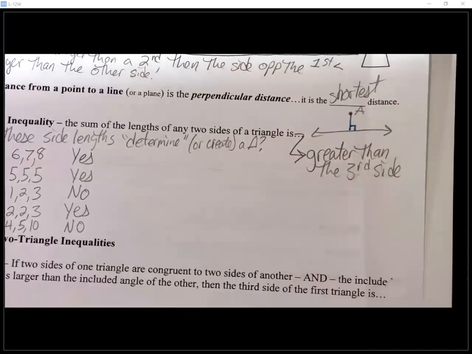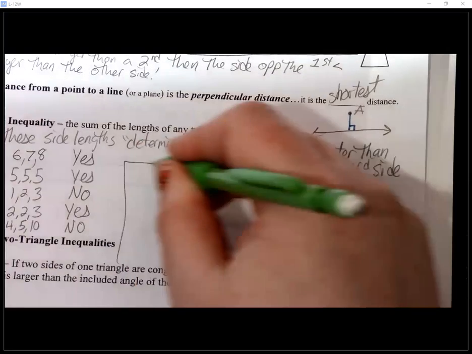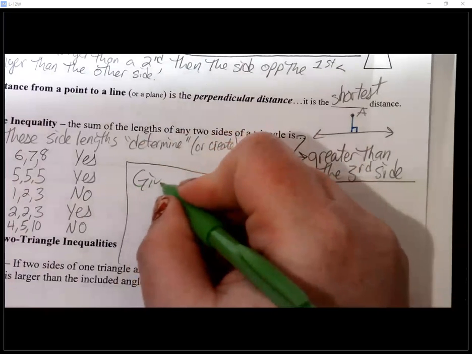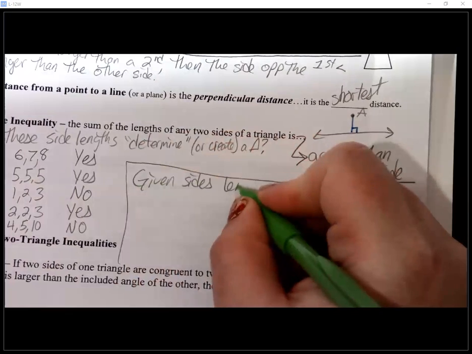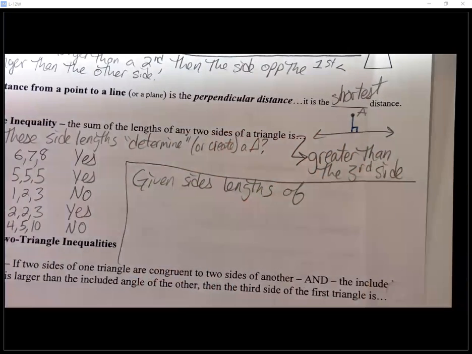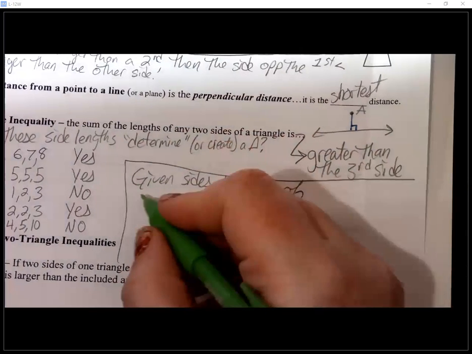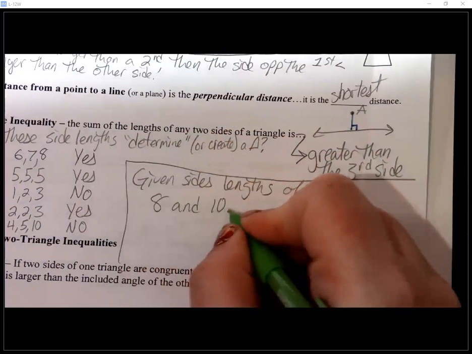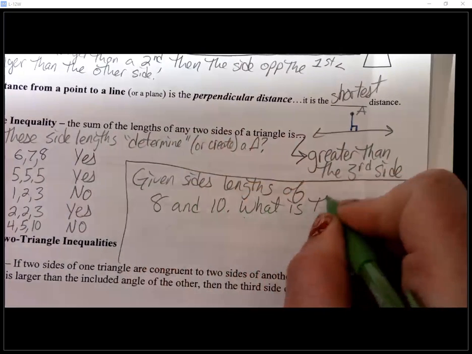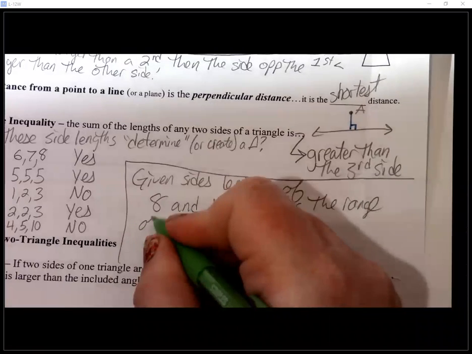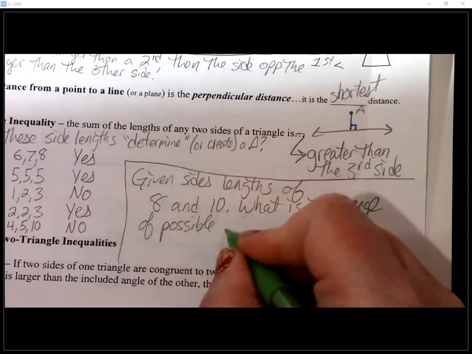Okay, so let's try this another way. I'm going to give you 2 side lengths, and I want you to tell me what the range of possible values is for the third side. So what could the third side be? What range could it be? Given side lengths of, oh, I don't know, let's pick, how about 8 and 10? What is the range of possible values for the third side?